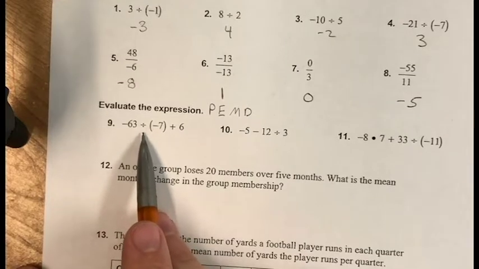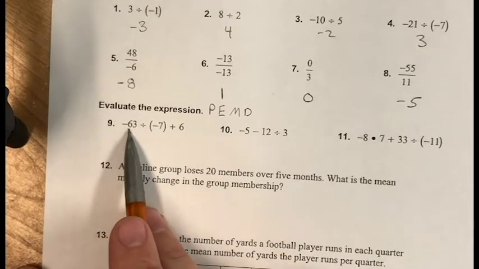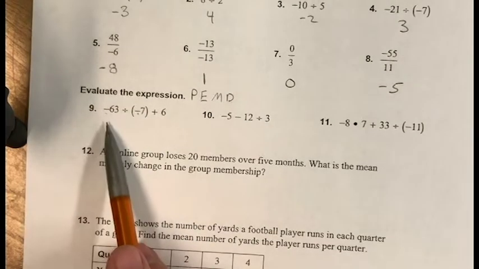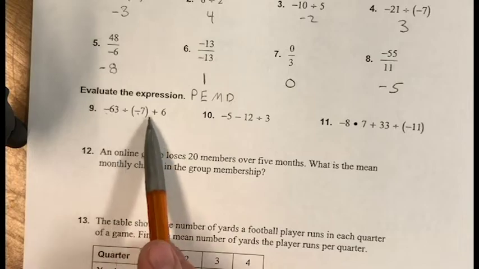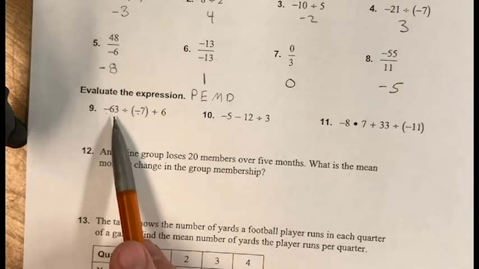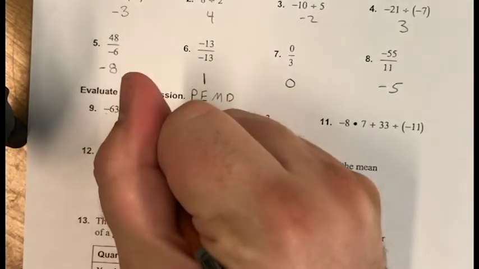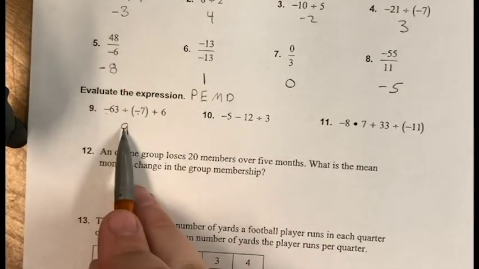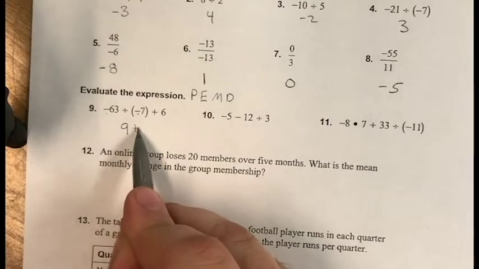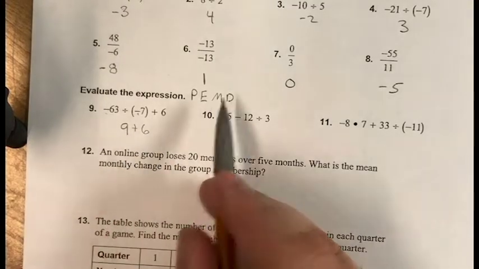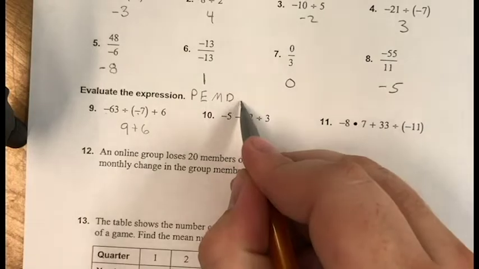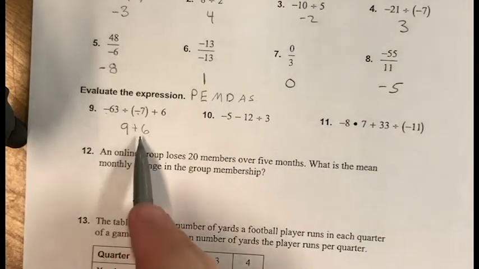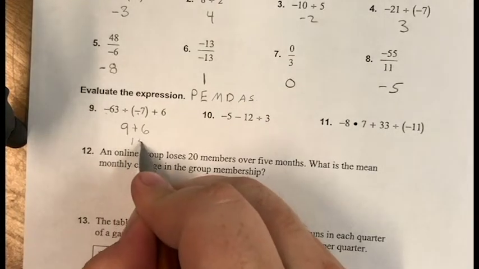So we're going to divide first, and we're going to divide -63 divided by -7. I know that 63 divided by 7 will give me 9. And I also know that since these are both the same sign, it's a +9. And now I have a +6. Well, so I've done my M and my D, and now I'm going to do the A and the S, my adding and subtraction. Well, all that's left is just adding. So 9 + 6 is equal to 15.